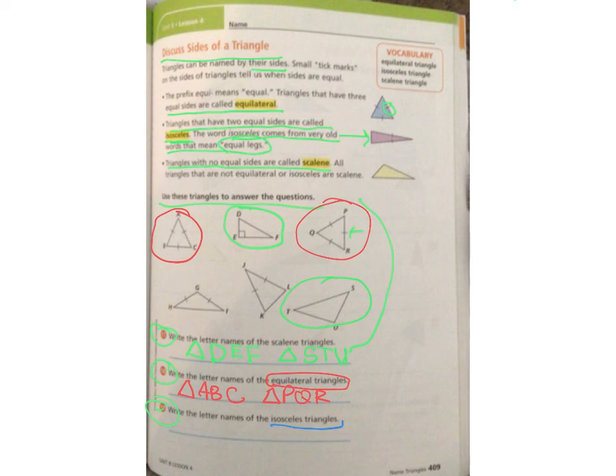For the isosceles triangles, we're going to look for triangles that have 2 tick marks. And I see this one and this one. So I'm going to call the first one triangle HGI. And then the other one is triangle JKL.